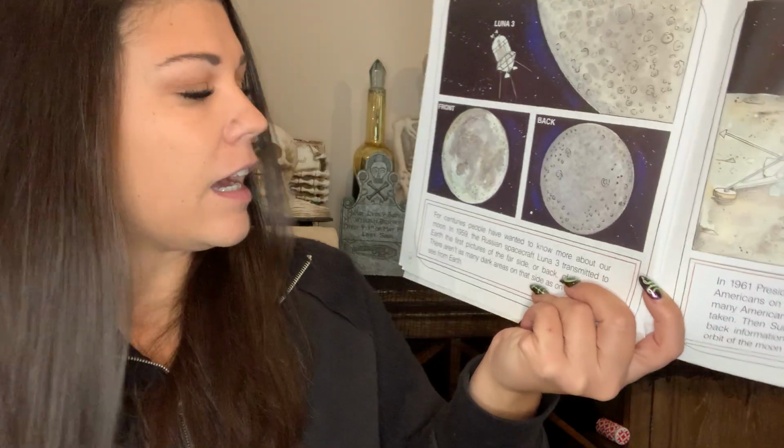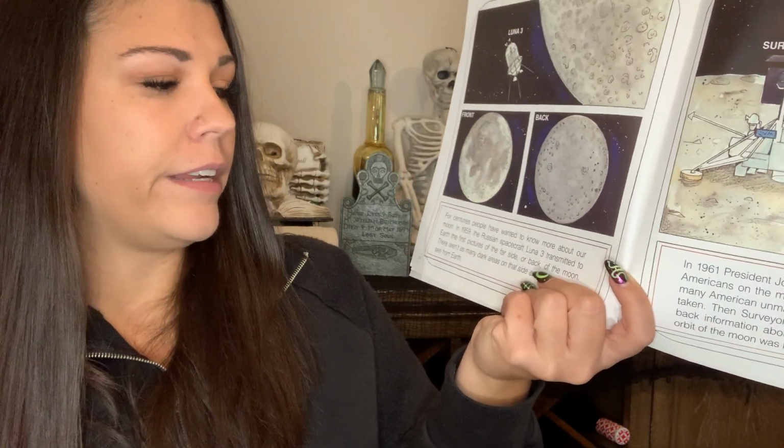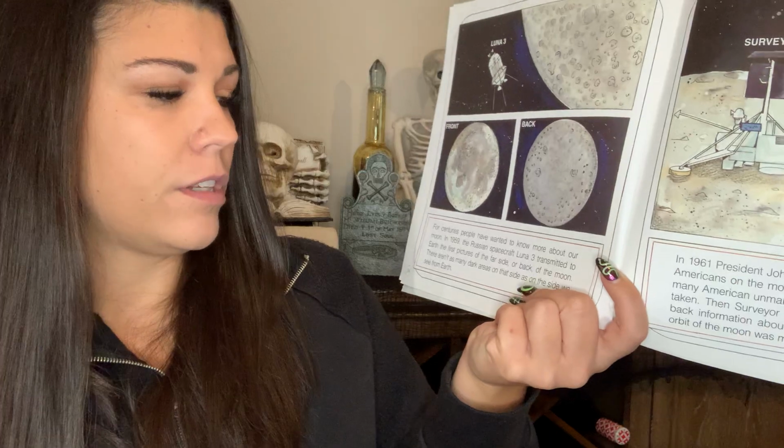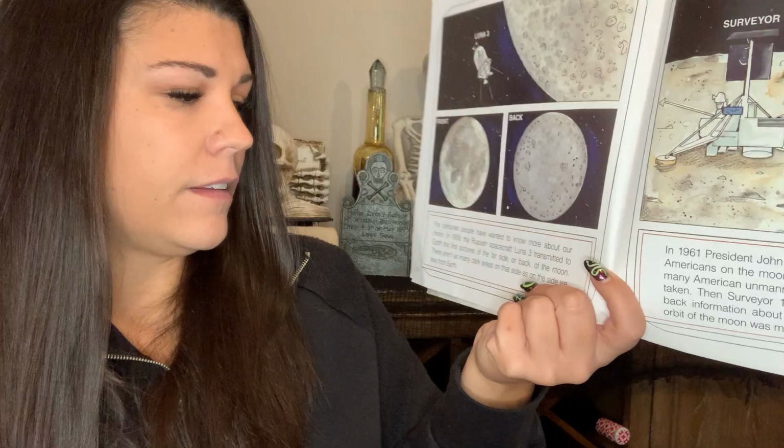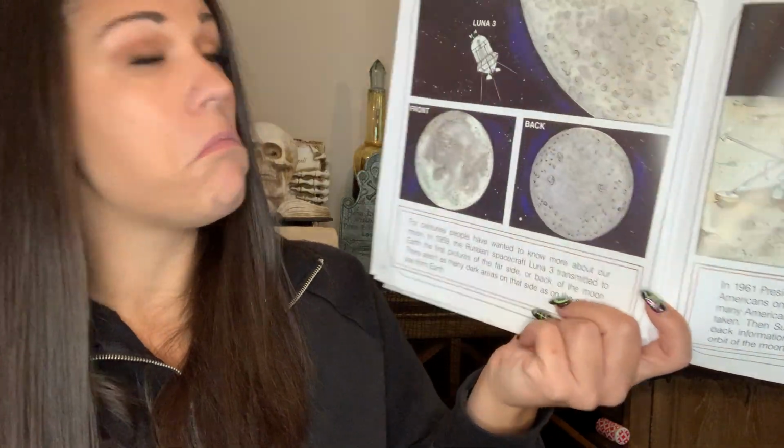A little bit more. So for centuries, people have wanted to know more about our moon. In 1959, the Russian spacecraft Luna 3 transmitted to the Earth the first pictures of the far side, or backside of the moon. There aren't as many dark areas on that side as the side we see from Earth. Then, this was a big deal, guys, in 1961. So, for example, my mom remembers this. She was alive, right? She was a kid at the time, but she was alive. Maybe your grandparents, or aunts and uncles were alive for this, so ask them.